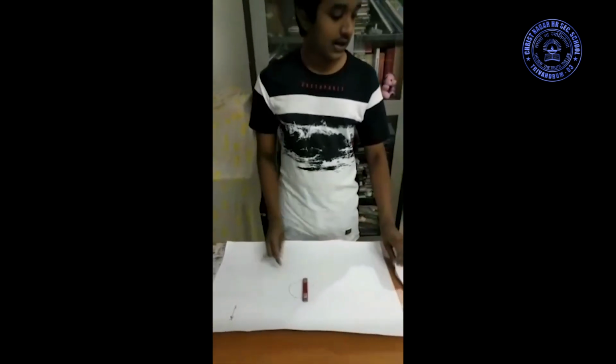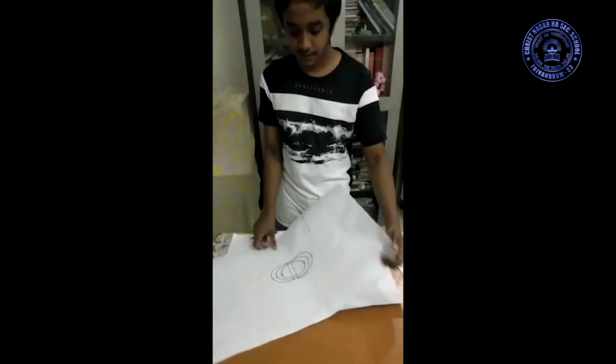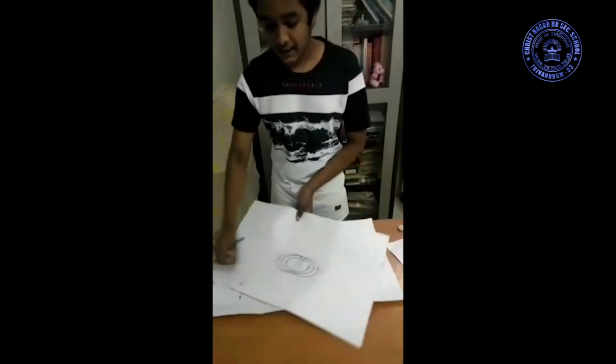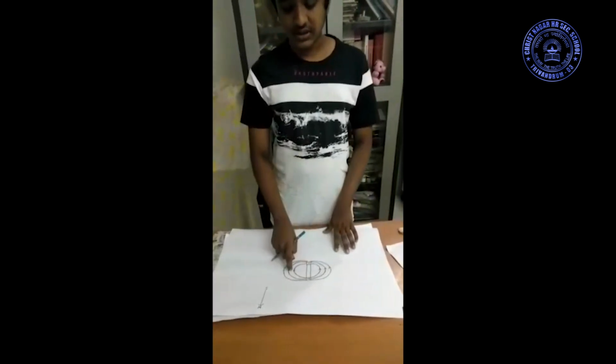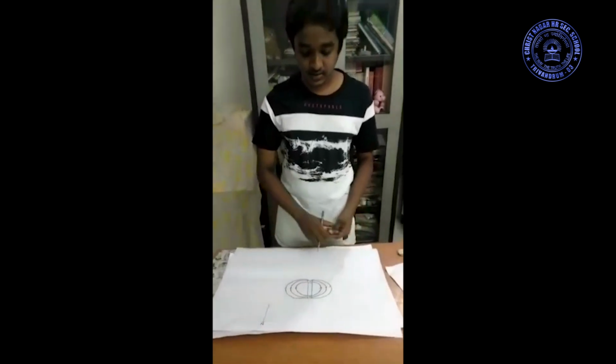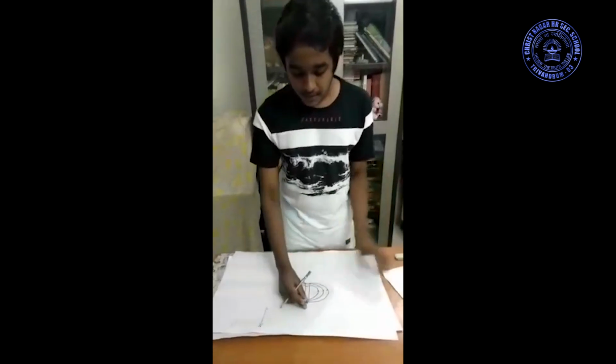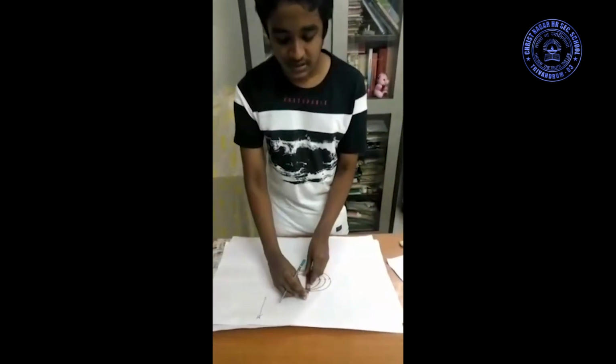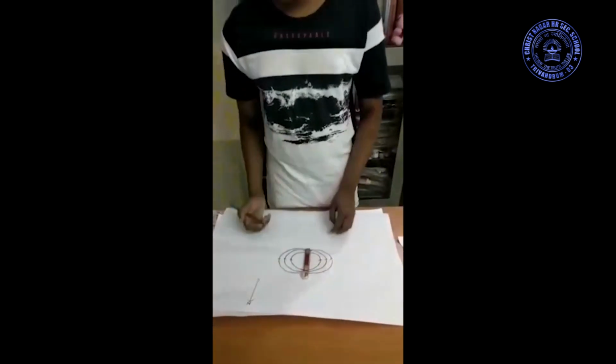We will get a figure like this. After continue drawing, we will get a diagram like this. Do the same procedure on the other side of the magnet. Now, place the compass on the north pole of the magnet.